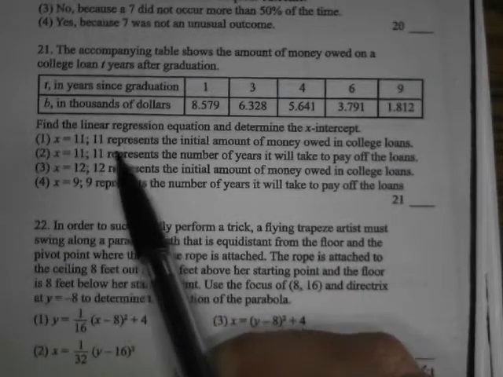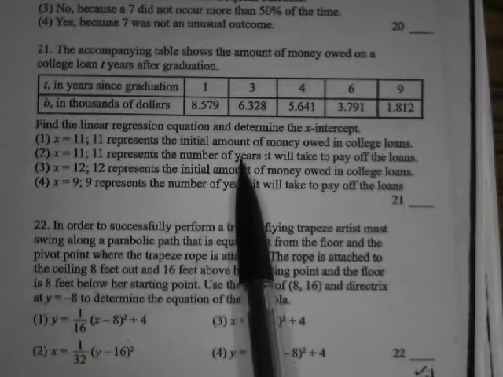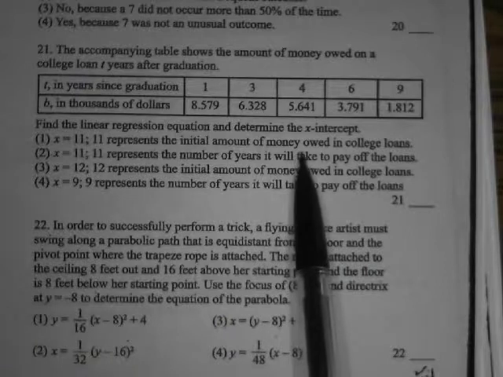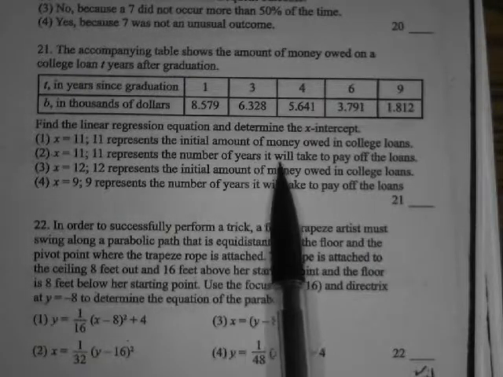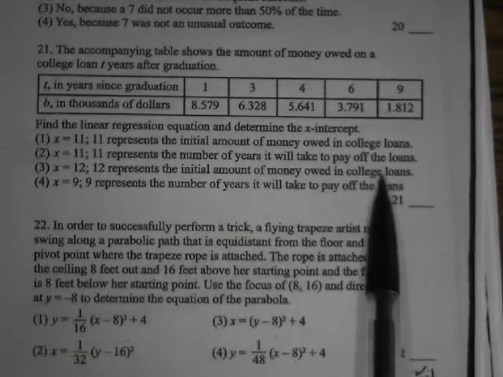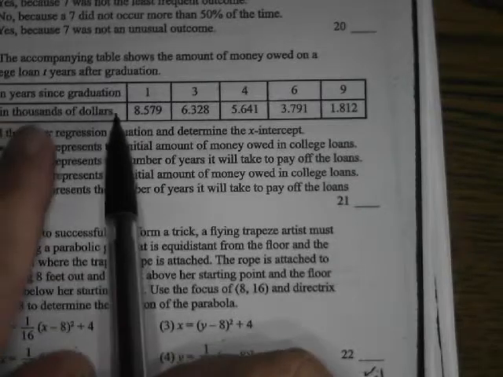So now what does 11 represent? Does it represent the initial amount of money owed in the college loan, or does it represent the number of years it will take to pay off the college loan? It's your x-intercept, so you're waiting until your y value is down to 0.